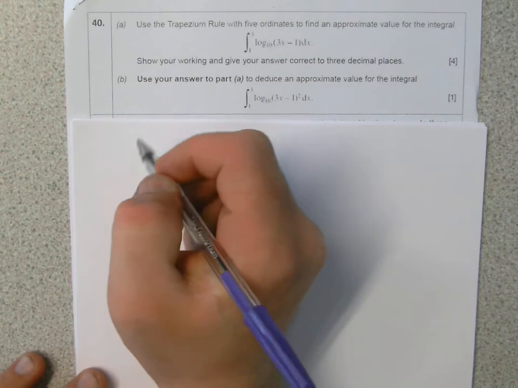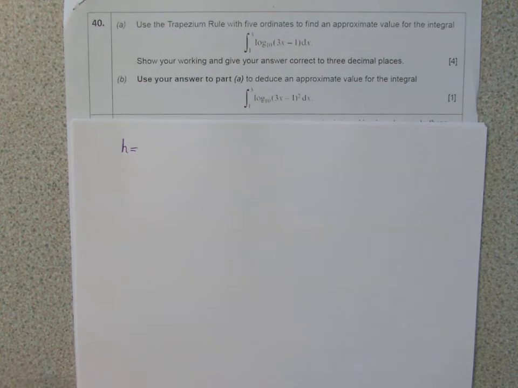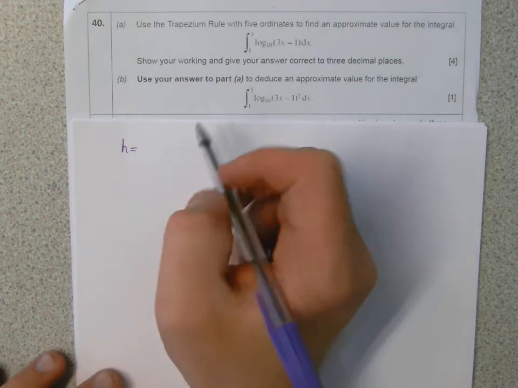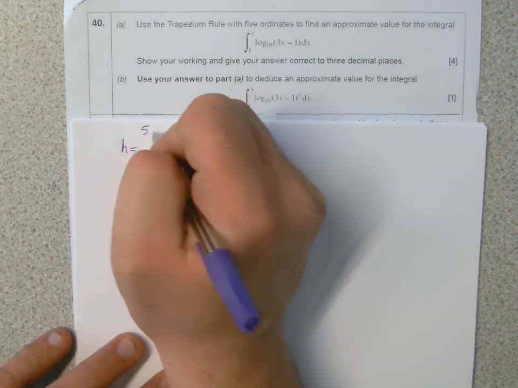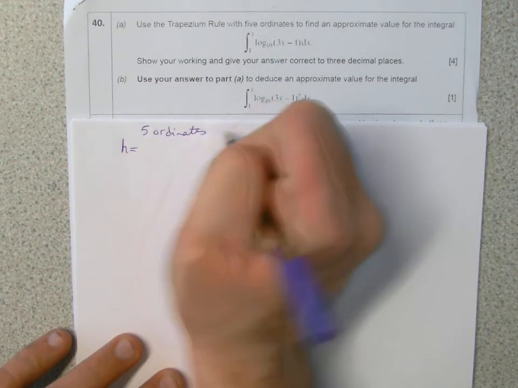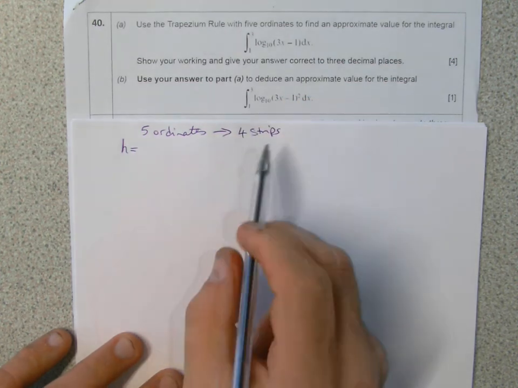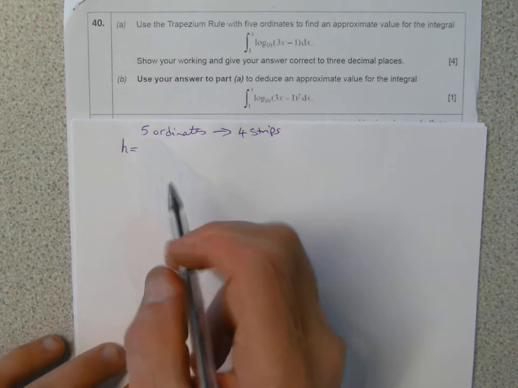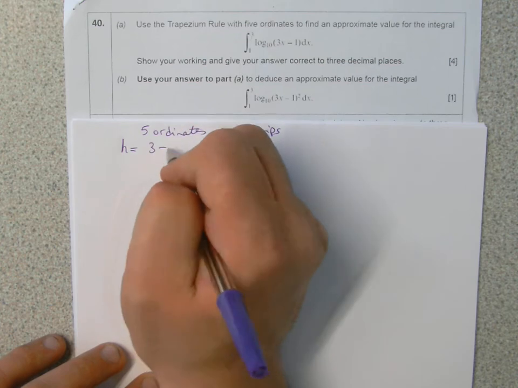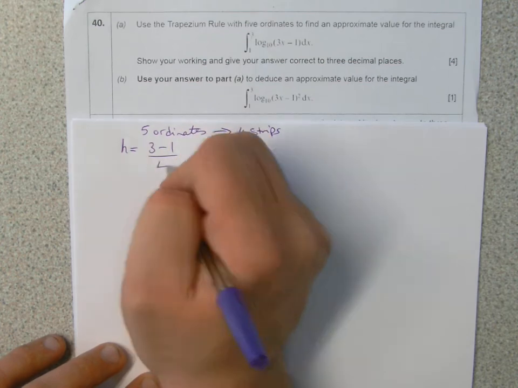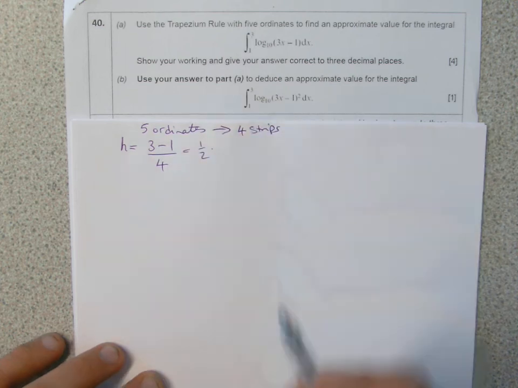So first thing we do, of course, is to work out what the height of the strips are going to be. Of course, with 5 ordinates, we're going to have 4 strips, okay? Always one less than the number of ordinates. So we've got 4 strips because there's 5 ordinates. So you're going to have the upper limit, which is 3, take away the lower limit, which is 1, all over 4 strips. So that becomes 2 over 4, which is a half, okay?